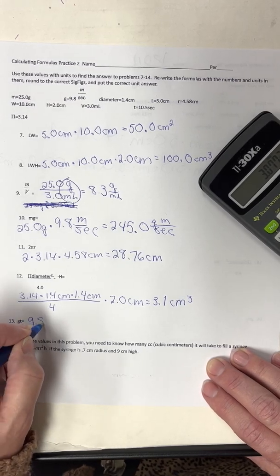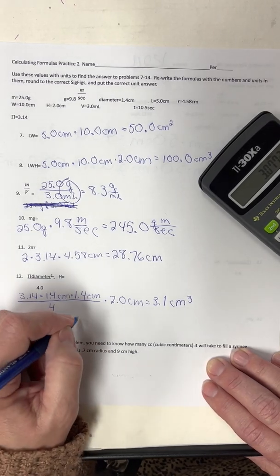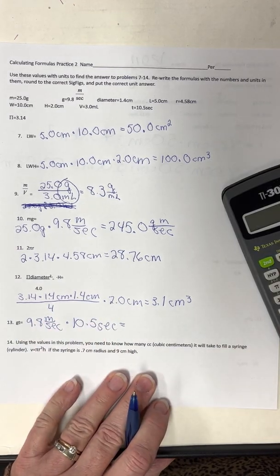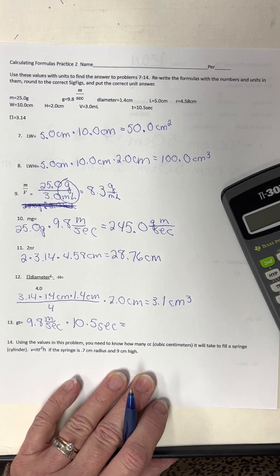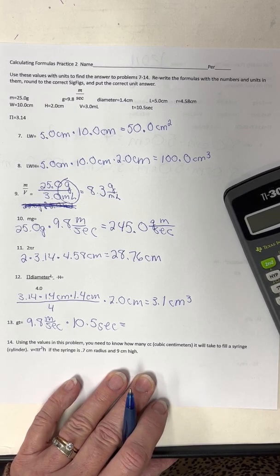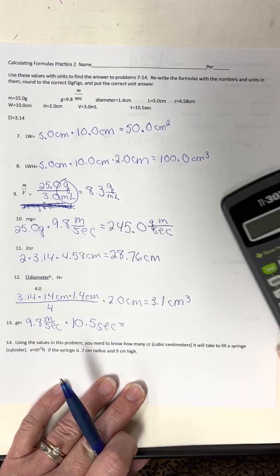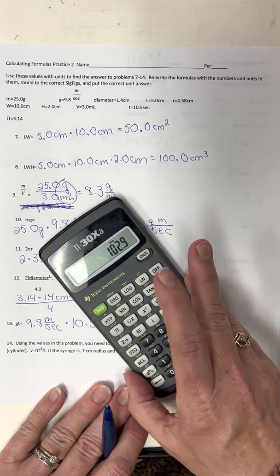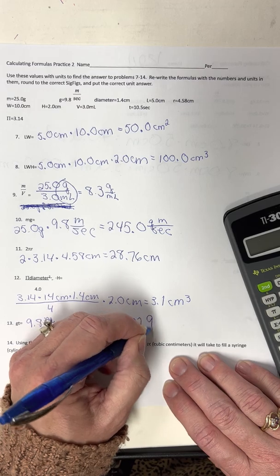g t, 9.8 meters over seconds times t, which is 10.5 seconds. All right, so 9.8 times 10.5. I get 102.9 on my calculator. 1 decimal place, 1 decimal place. So the least number of decimal places is 1. My answer already has one, so it's my final answer. I don't have to do anything to it.